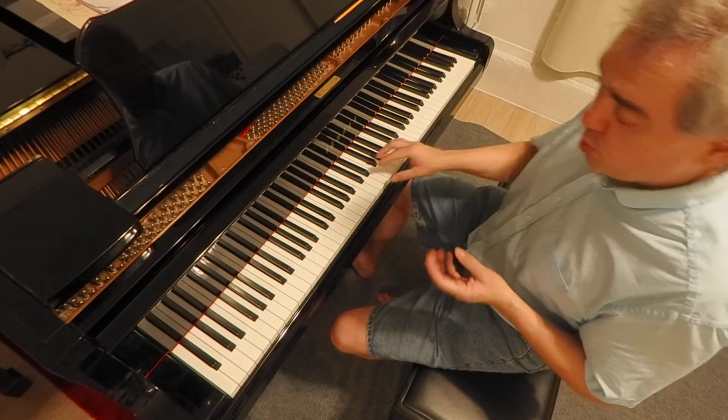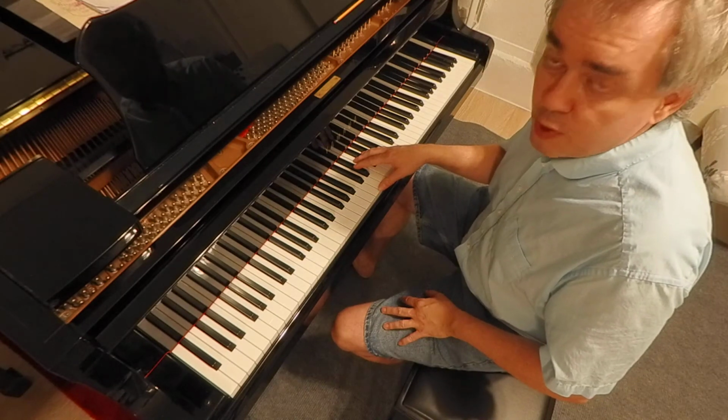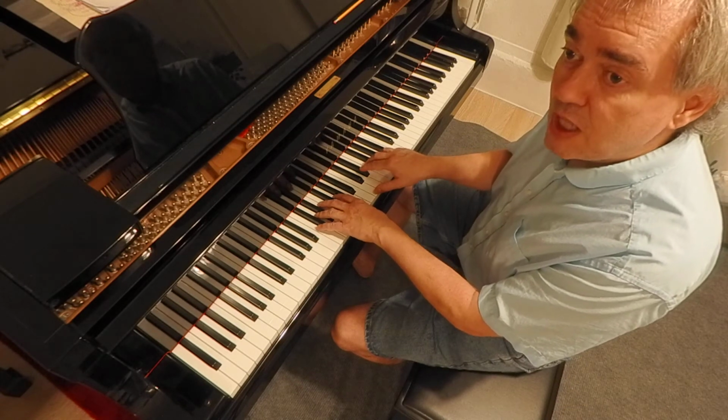But there was also one particular chord that was used very frequently in the Baroque period. And it may have sounded like this.